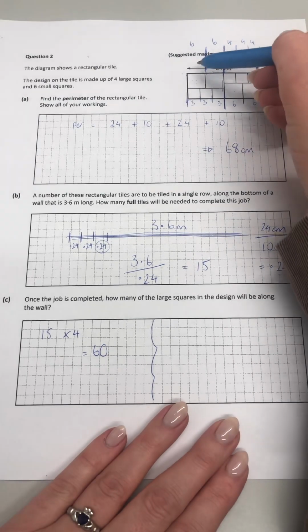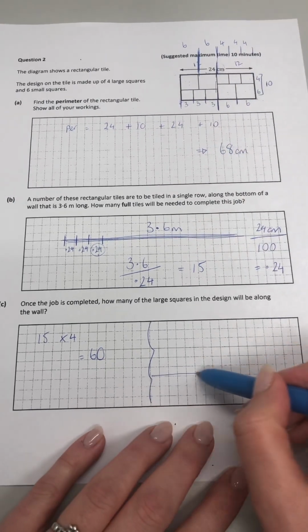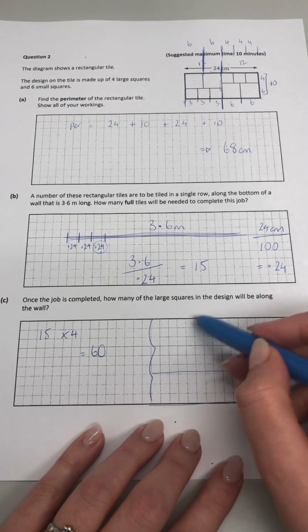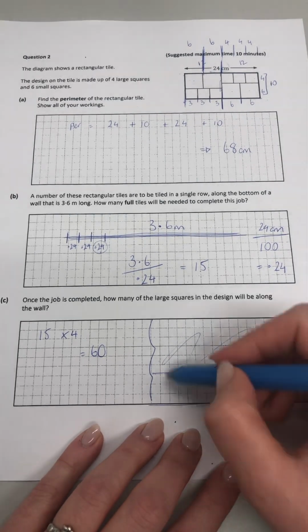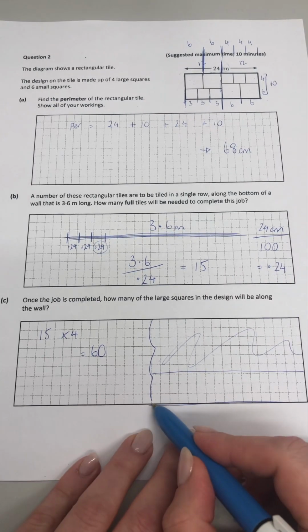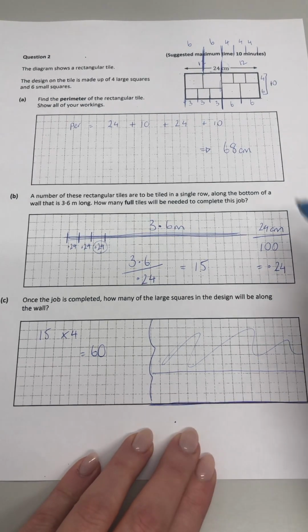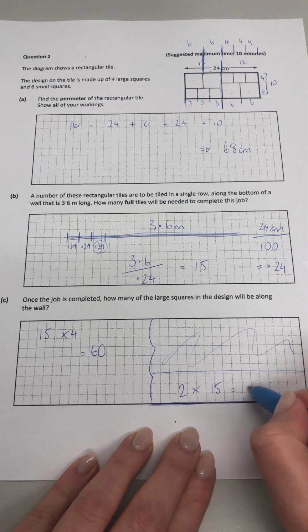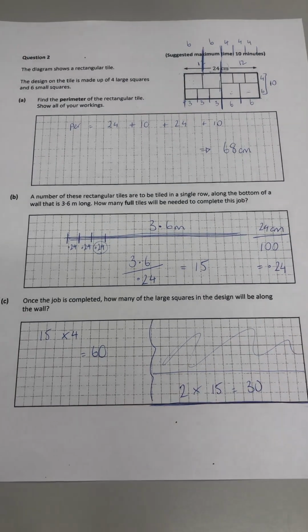But if, for example, we just had wall along the bottom perhaps, and maybe something else up here, more tiles for example, and they just wanted the bottom piece, it would be 2 times 15, giving you 30. So really it's not a very clear question. However, hopefully on the day they'd give you a good clear one.